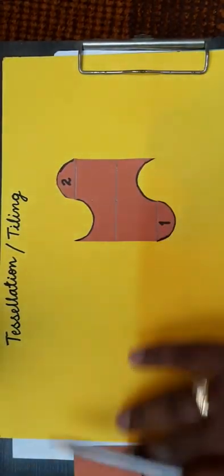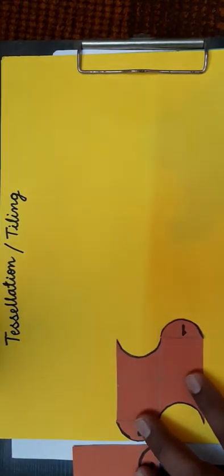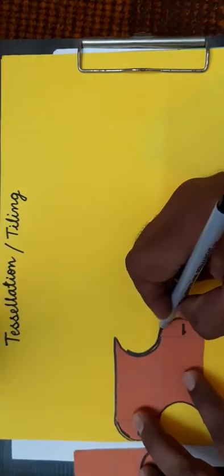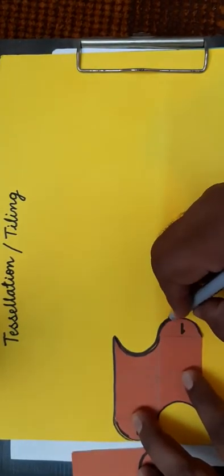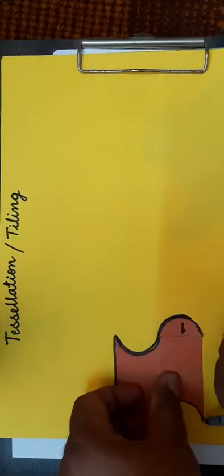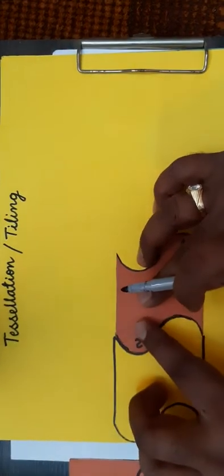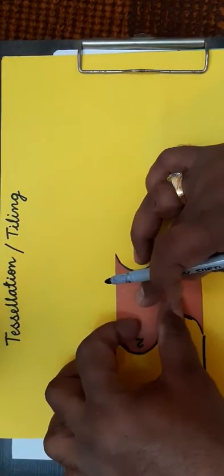Now what we can do next is, you just have to keep this tile this way and trace the tile which you have made. Then keep the tile here and trace it again.